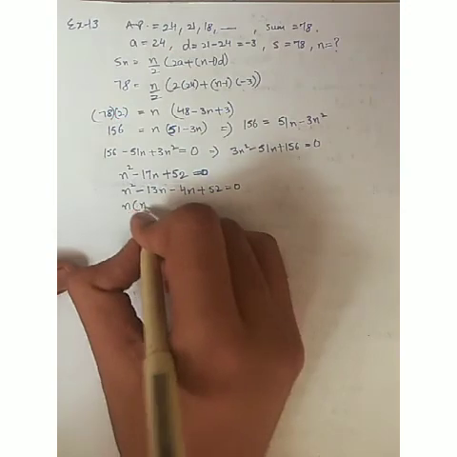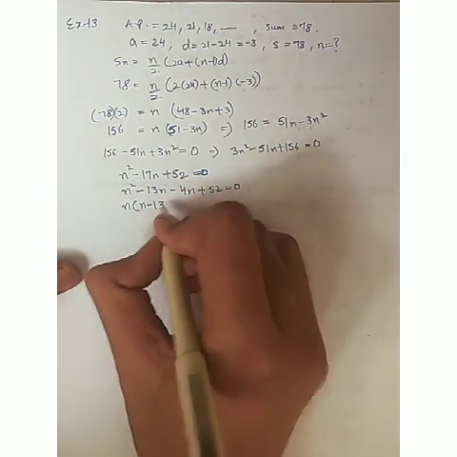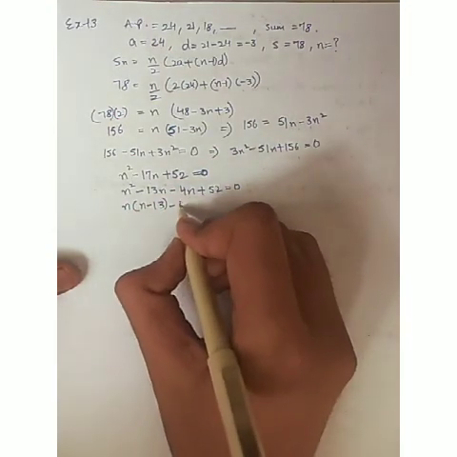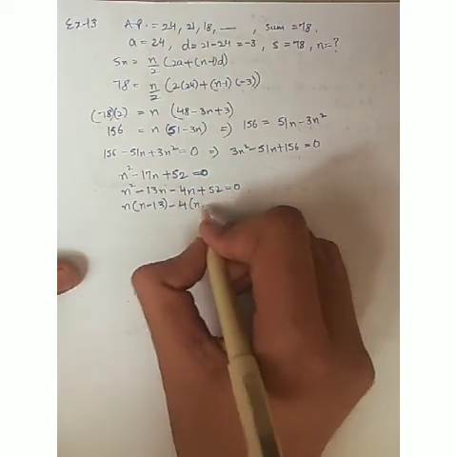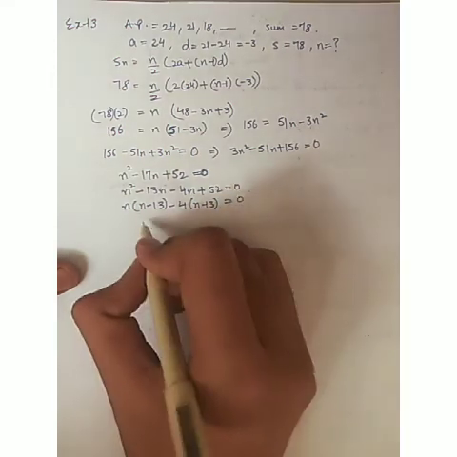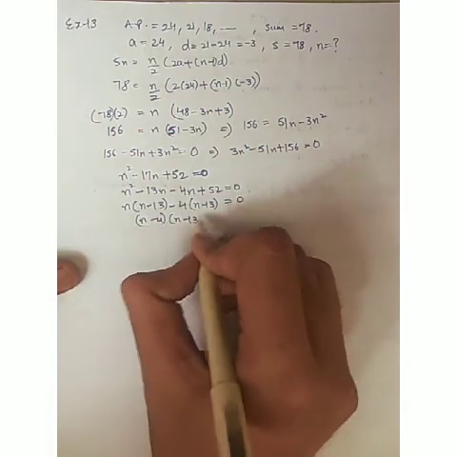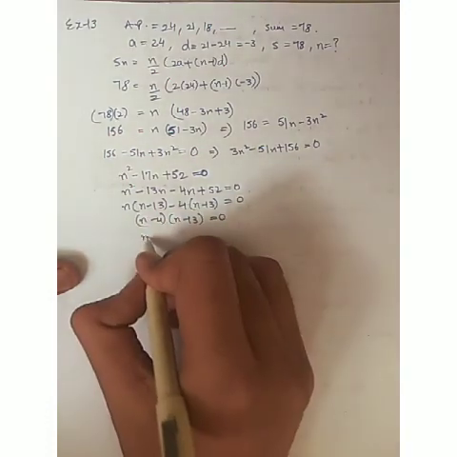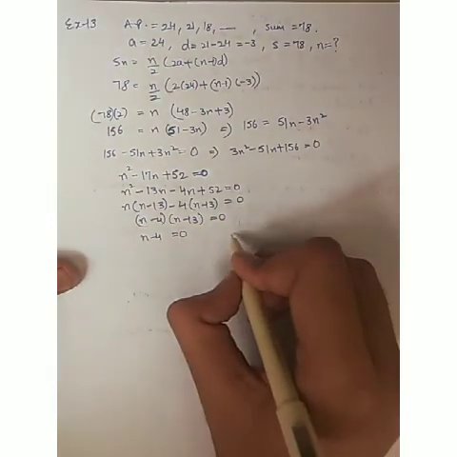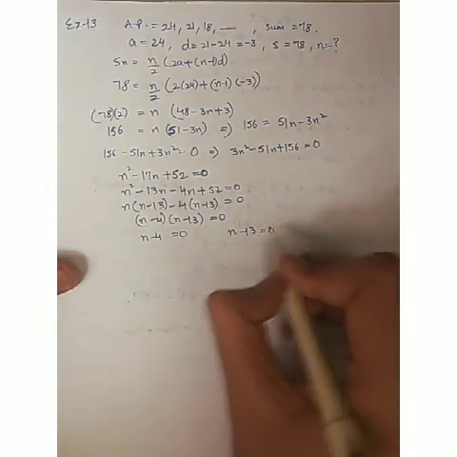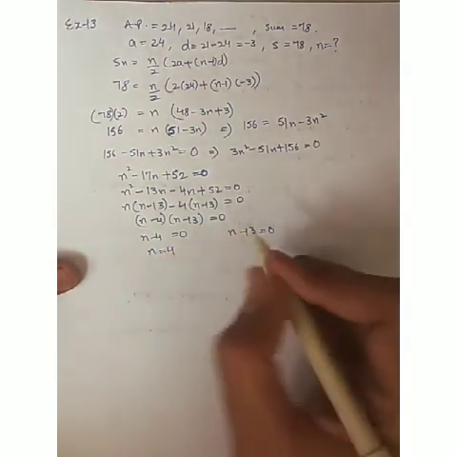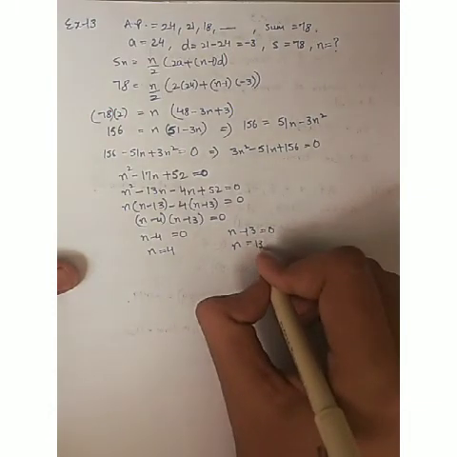Now take n common from the first two terms. n minus 13 will be inside the bracket, minus 4 will be taken out, and n minus 13 will be inside the bracket. Now n minus 4 times n minus 13 is equal to 0. There are two factors. So firstly, either n minus 4 is equal to 0 or n minus 13 is equal to 0. n is 4 and n is also 13.